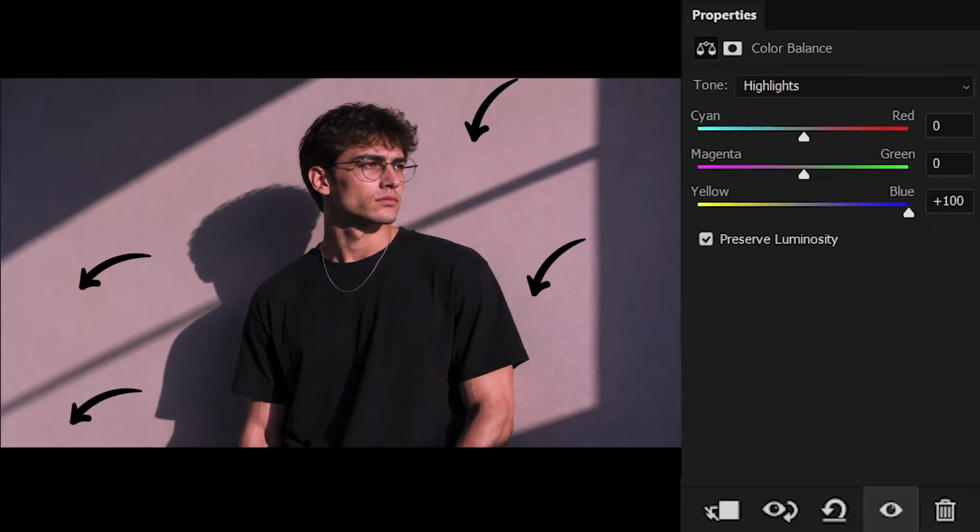The yellow overcast is gone. Here's the before, and here's the after. This process is mainly known as color correction of an image. But other than this, you can also add mood to an image with the color balance adjustment layer.